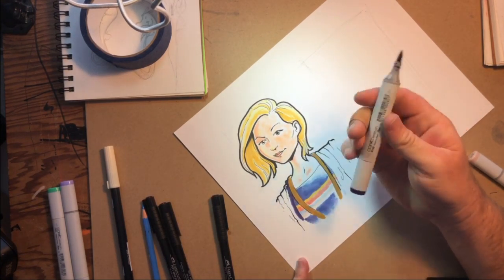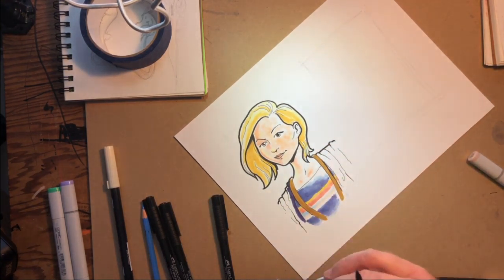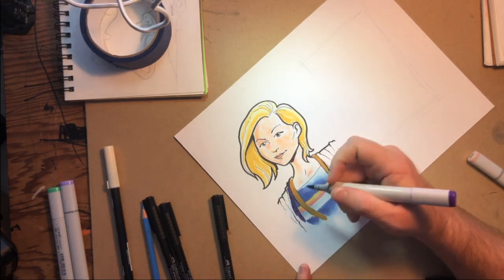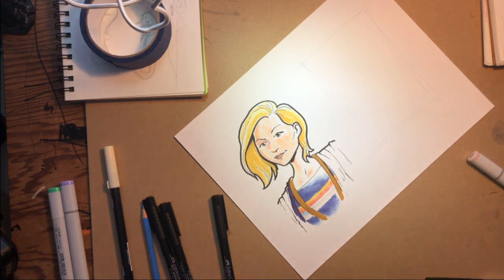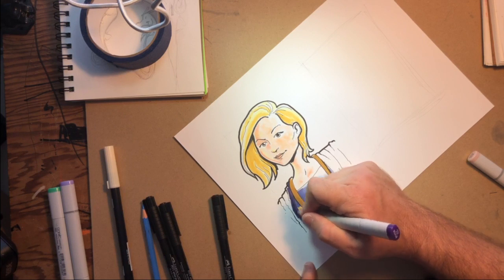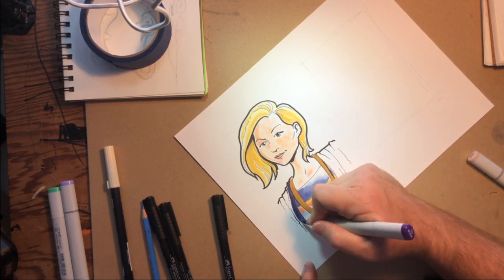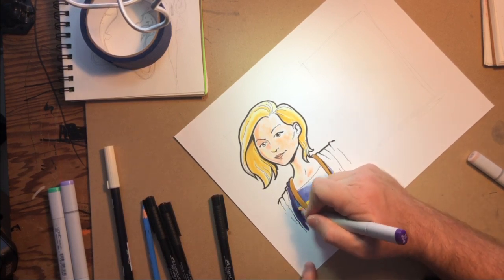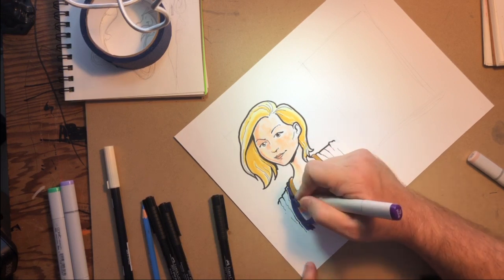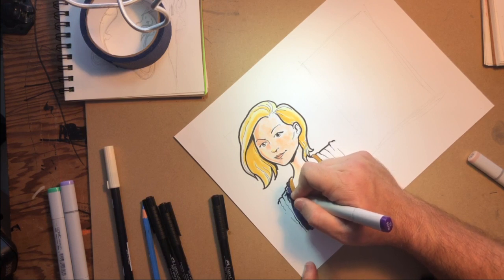I'm mostly using Copic sketch markers, although I've got a couple of Copic Ciao markers as well in the mix here. And then you might have just seen a Spectrum Noir Illustrator marker make an appearance. Like I said, I have kind of an eclectic assortment of art supplies that I manage to pick up whenever different things are on sale.